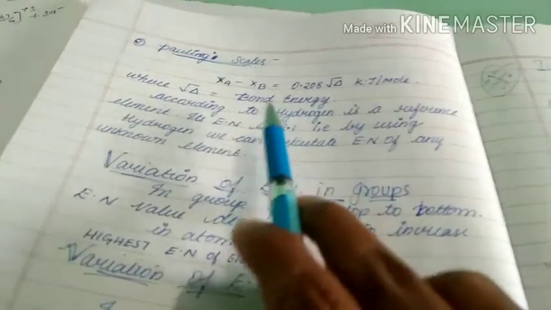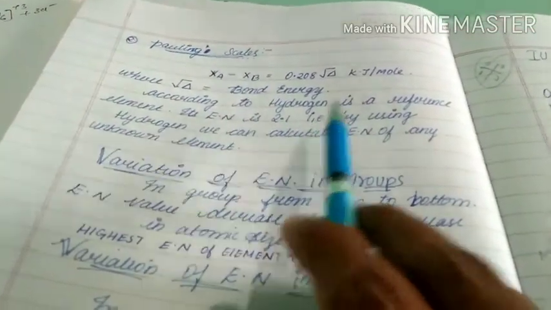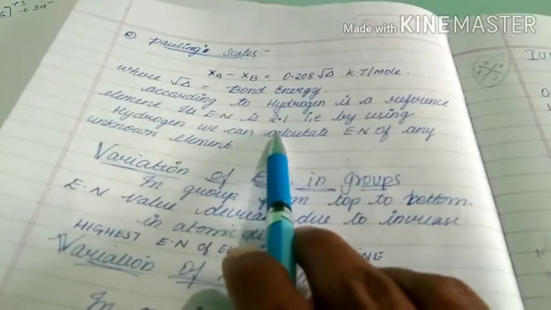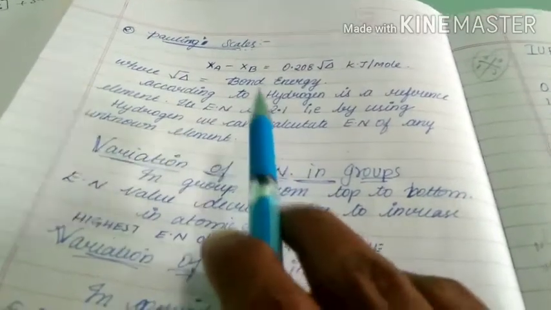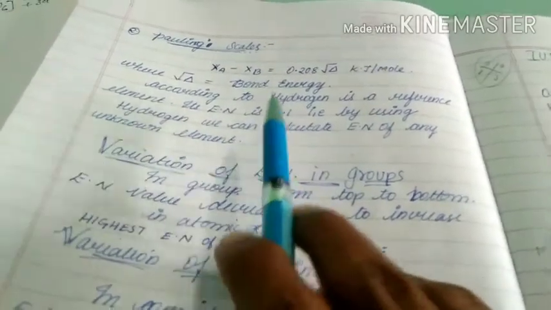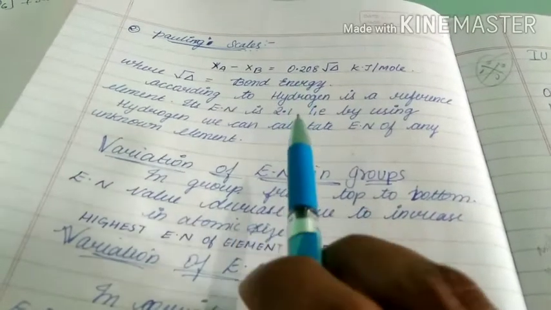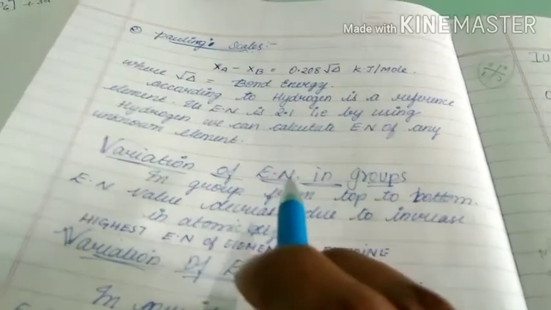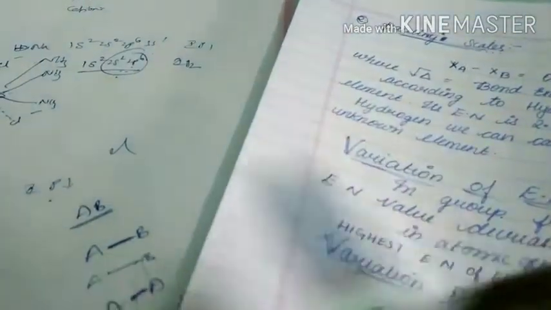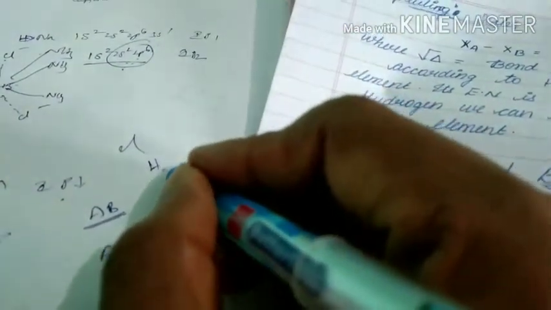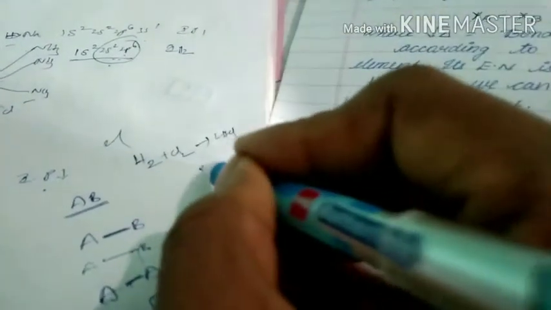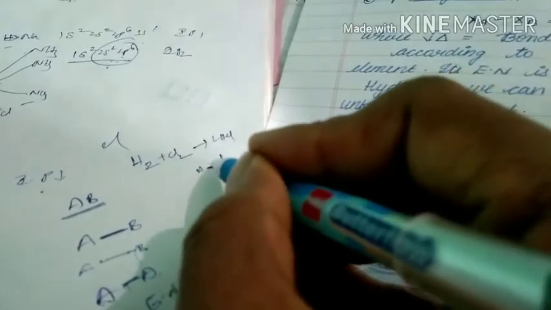According to Pauling, hydrogen is the reference element. Its EN is 2.1. Reference element means by using hydrogen we can calculate electronegativity of any element. Suppose I want electronegativity of chlorine. What should I do? I should react that chlorine with hydrogen. Then we get 2HCl. Between hydrogen and chlorine, a covalent bond is present.